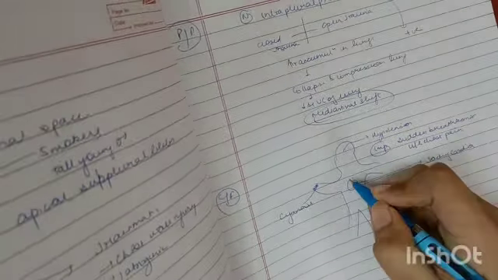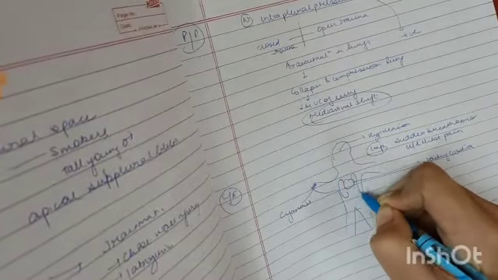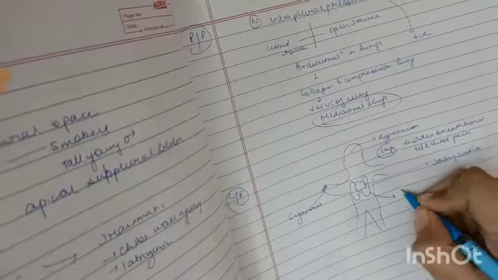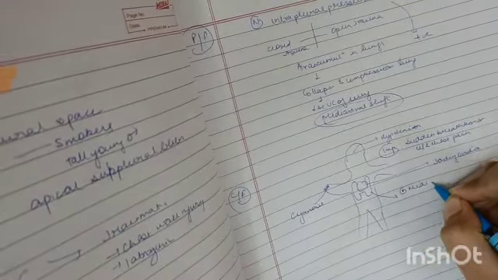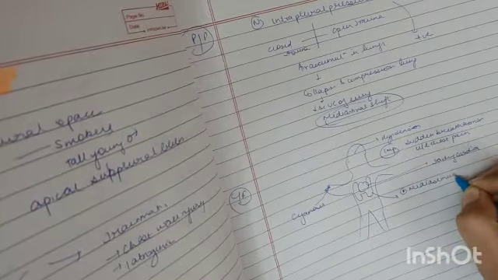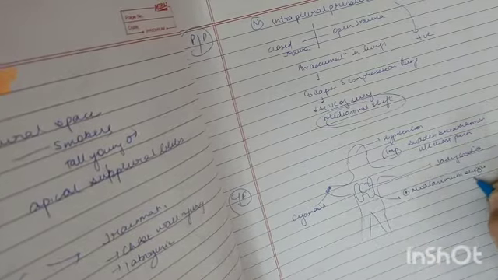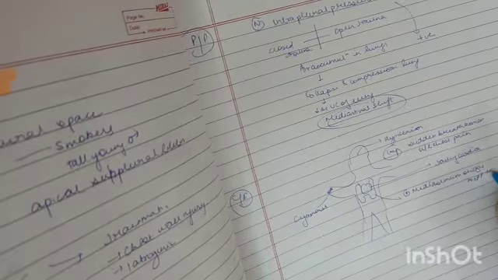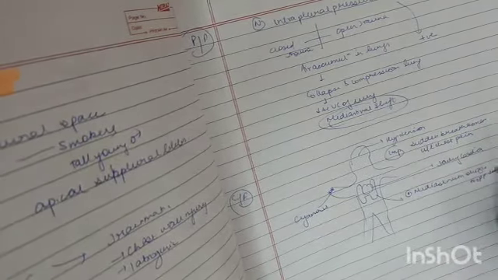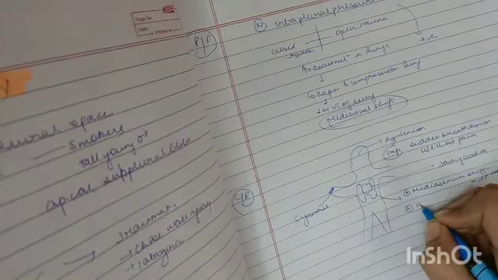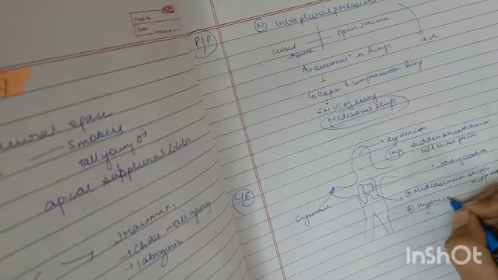Now with respect to Paul's lungs, first of all, I told you about the mediastinal shift: the mediastinum shifts to the opposite side. Then there is a hyperresonant percussion note.